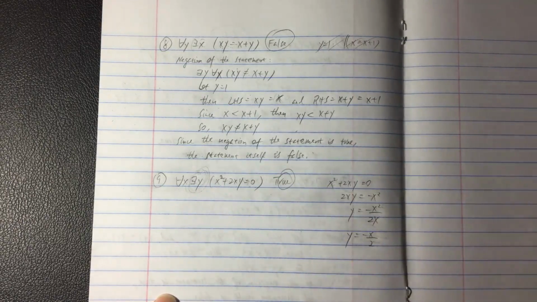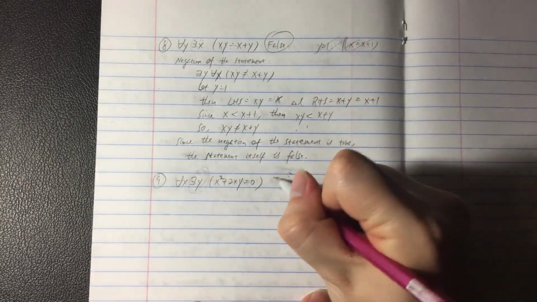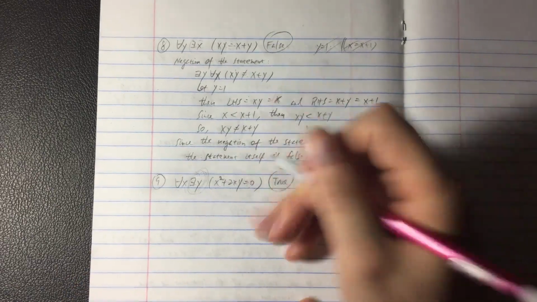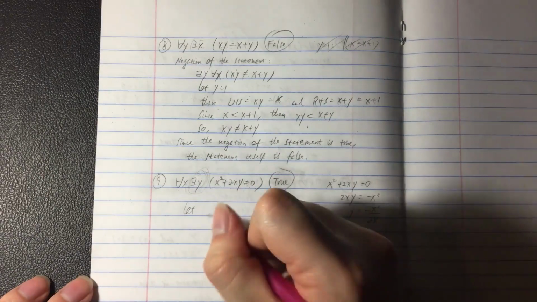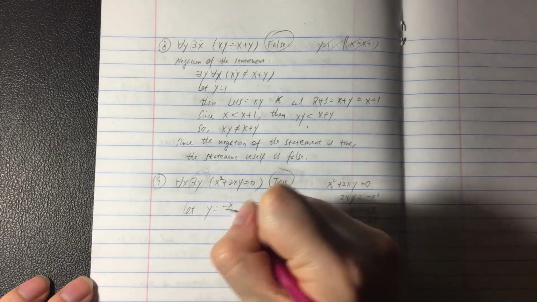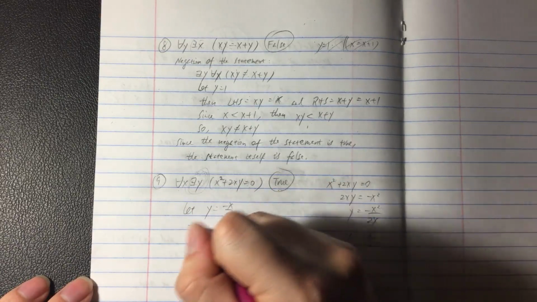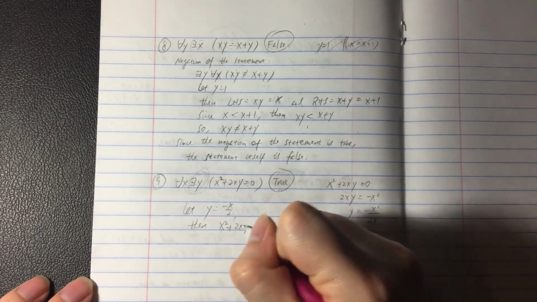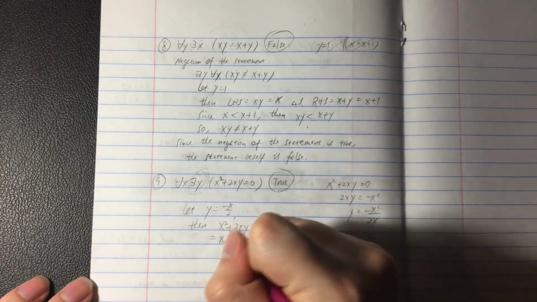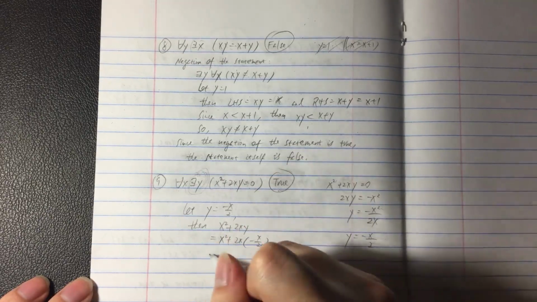Let's prove it. For every x, let y equal negative x over 2. Then x squared plus 2xy equals x squared plus 2x times negative x over 2.